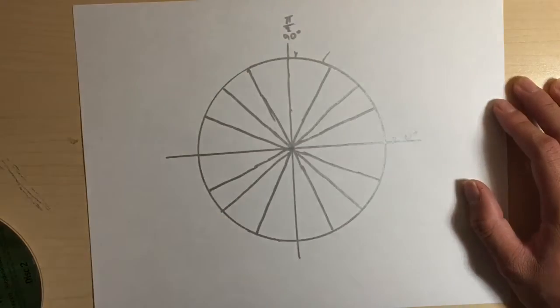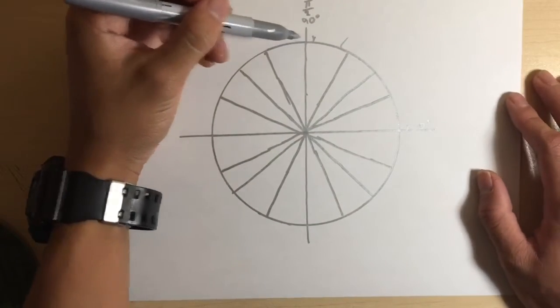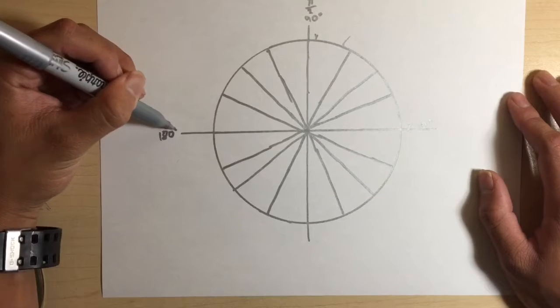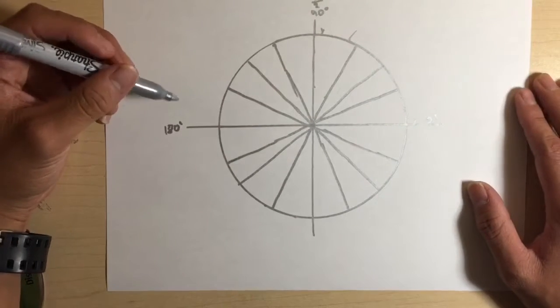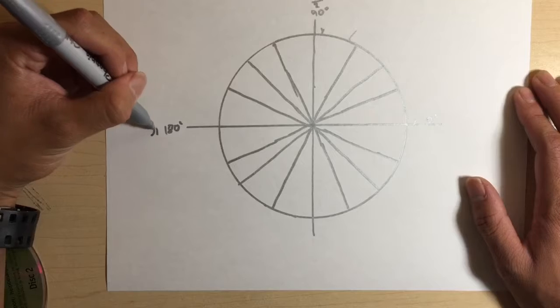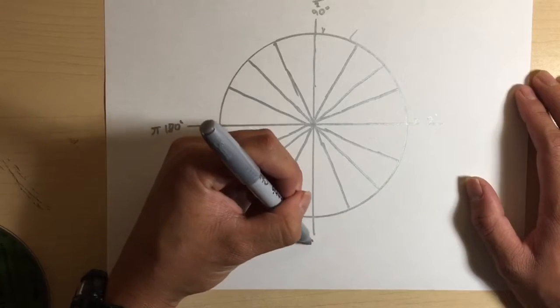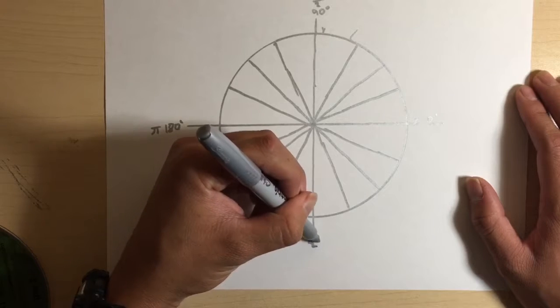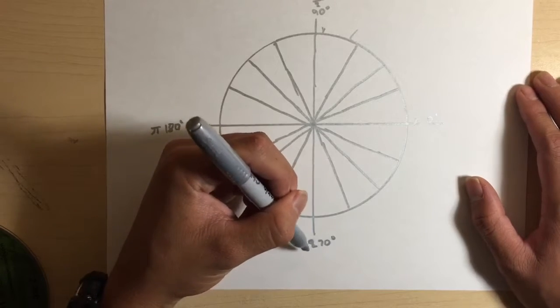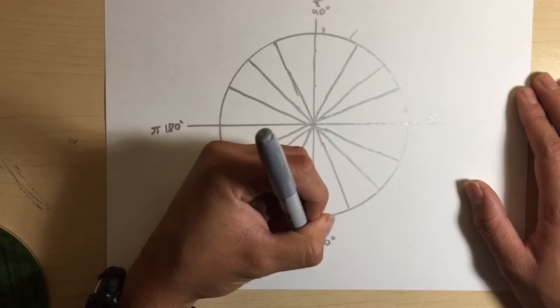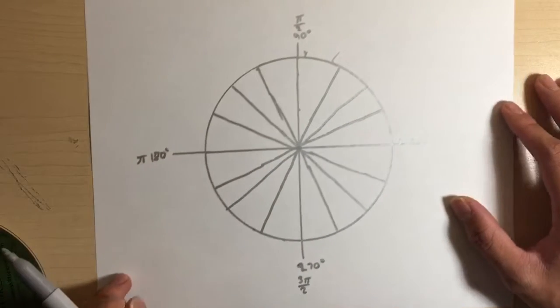So we'd end here. And then we can move another 90 degrees to get 180 degrees, and in radians, that would be pi. And then once again, we could go another 90 degrees to get 270 degrees, and 3 pi over 2 radians.